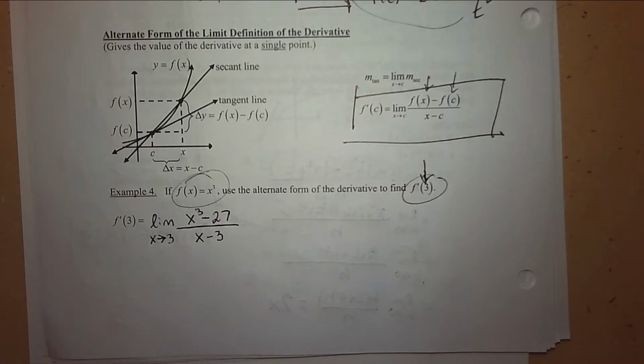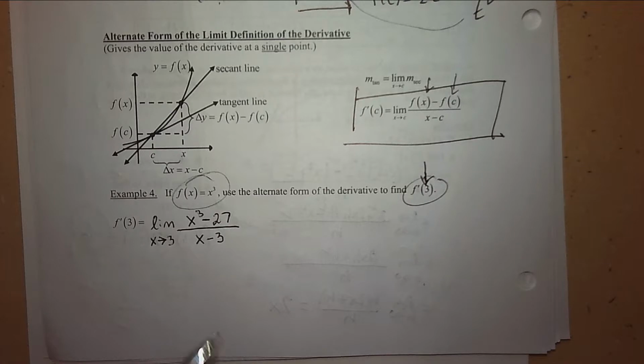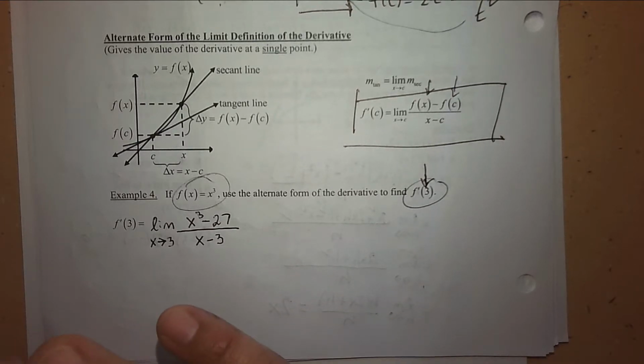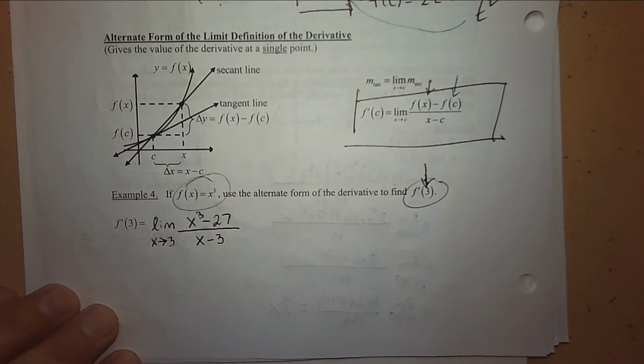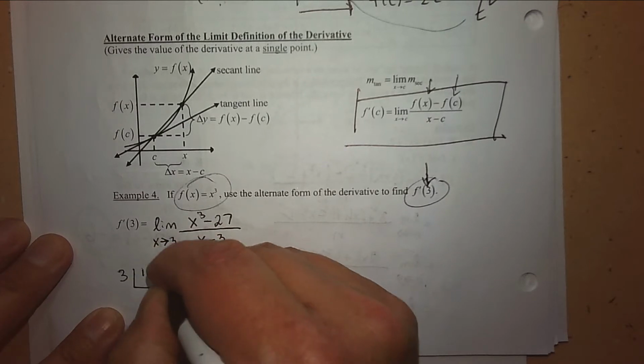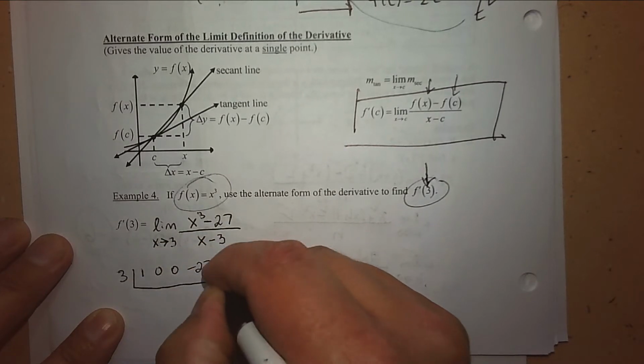Can you factor a difference of cubes? Yes or no? Yes. Go for it. I love that. I forget the formula for the difference of cubes. So what can I do as an alternative if I don't know how to do a difference of cubes? You know what I'm going to do? I'm going to divide. So if you know a difference of cubes and you've memorized it, that's awesome.